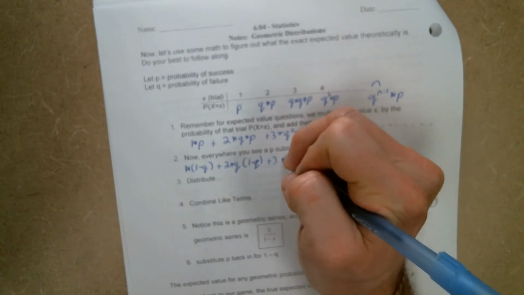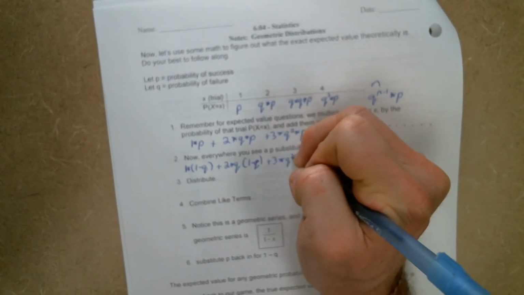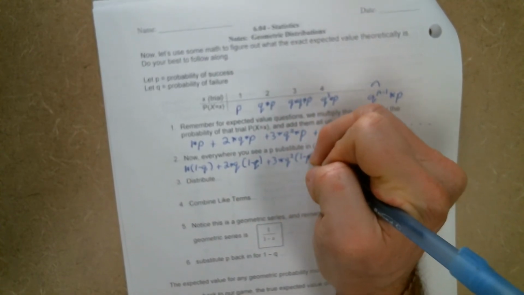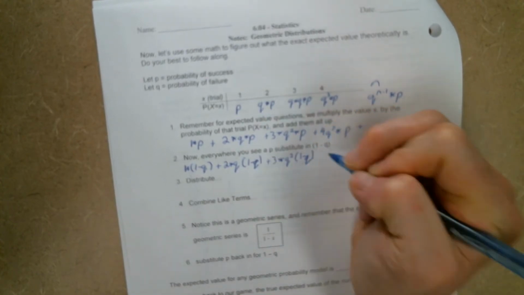Plus 3 times q squared times 1 minus, I keep wanting to make a p there, but that's a q. Plus 4 times q to the third times 1 minus q. And again, that would go on and on forever and ever. All right, so now we could distribute out.